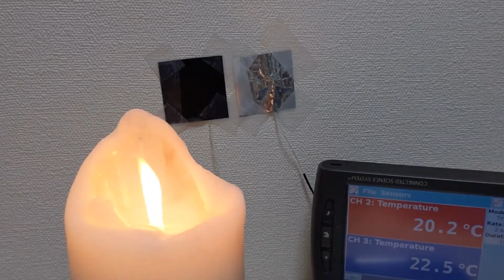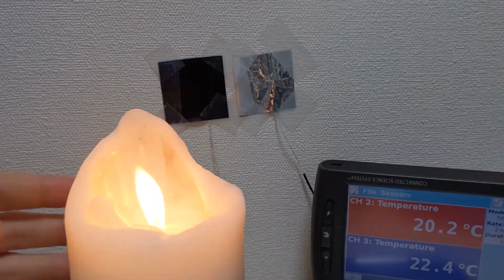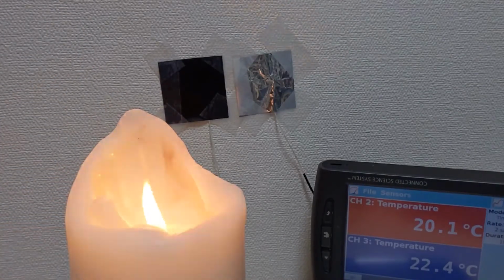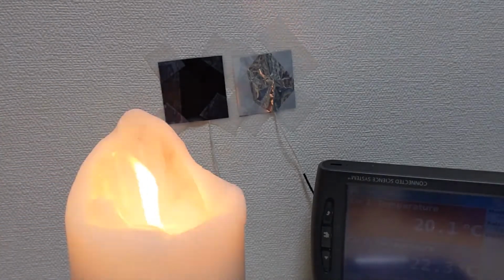So have a little think about any examples where a certain material or colour is used in some kind of design to either reduce the amount of heat that's absorbed by something or increase the amount of heat absorbed by something. Maybe human-made or maybe somewhere in nature. But there are actually lots of examples.